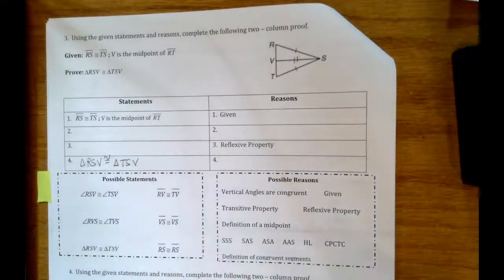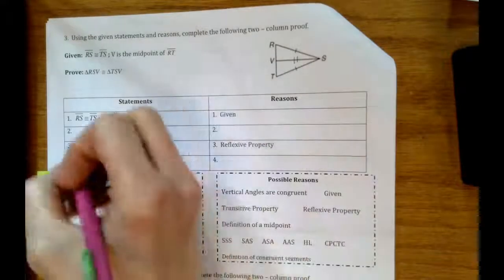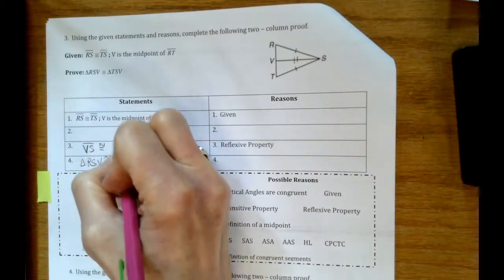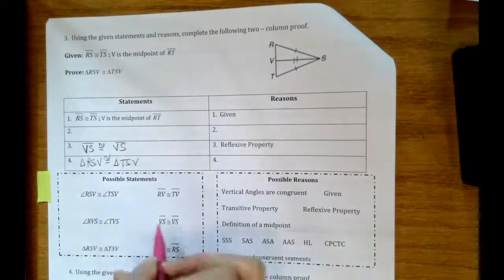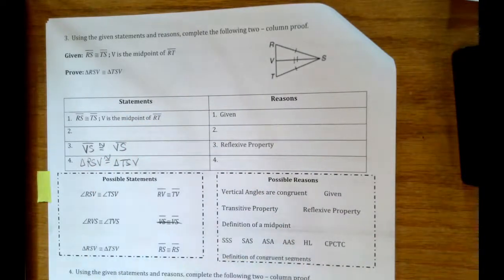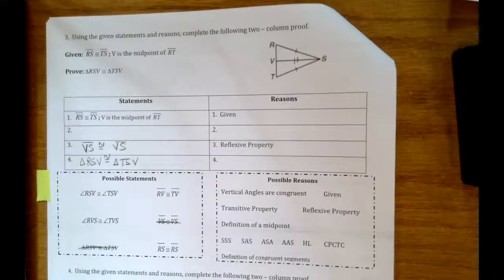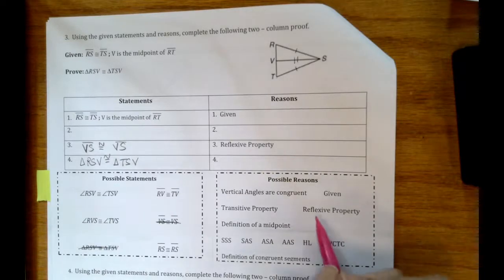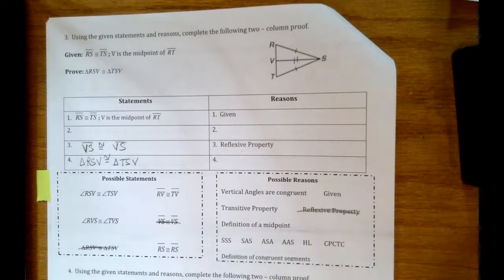So when we come back over here to fill this in, what we say is that VS is congruent to VS. And we can take care of that. And as we look there, we also wrote down the triangle RSV is congruent to triangle TSV, so we can get rid of that statement. What I always recommend is that you look over here at the possible reasons as well. We already have used the reflexive property, so we can get rid of that. We already have used the given, we can get rid of that.